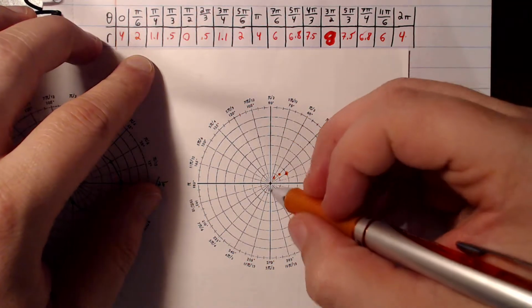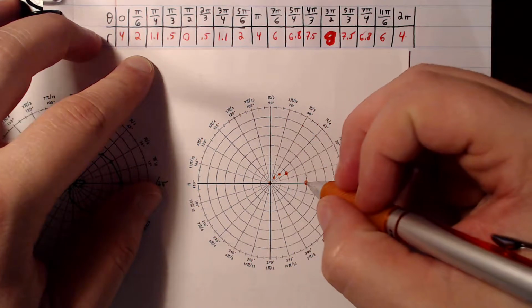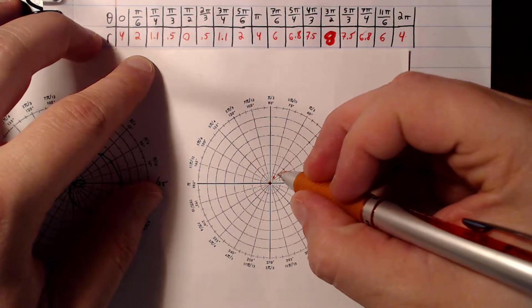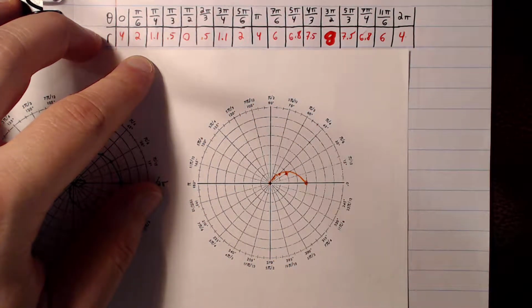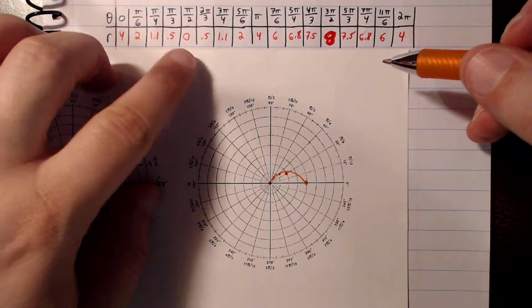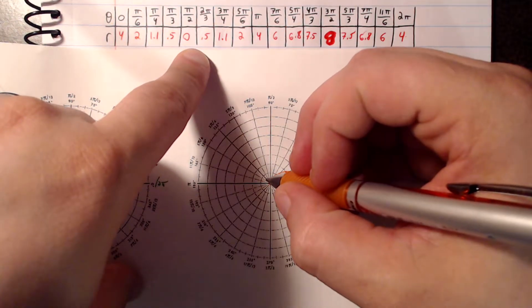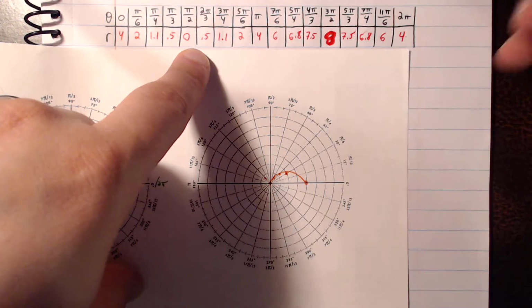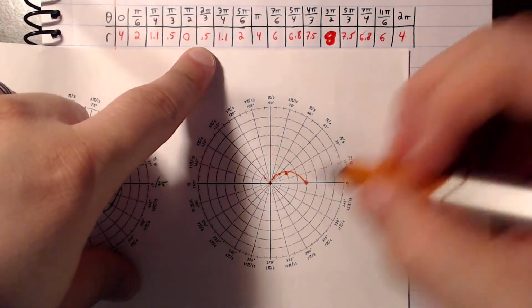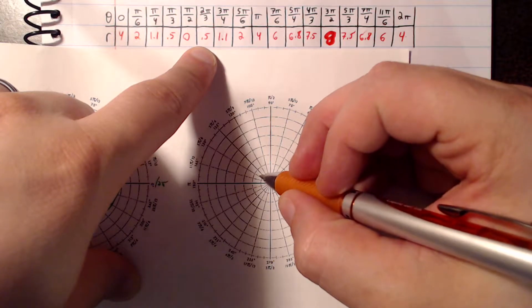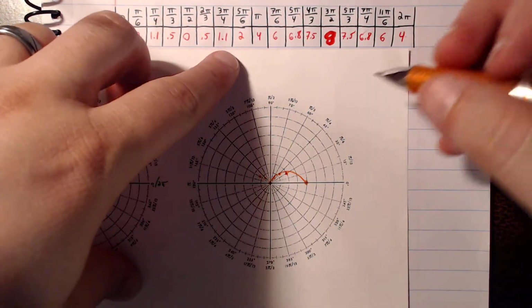And then 0. So here's what's happening. It's kind of jumping out like this and then curving back in. Then at 2 pi over 3, we're at 0.5 again. So out to here. 3 pi over 4, we're at 1.1. Right about here. Then we're at 2.